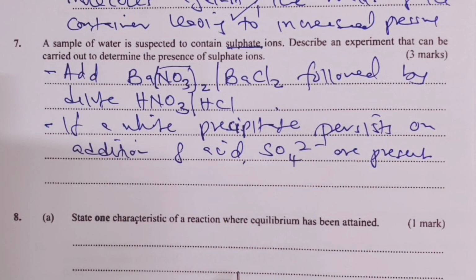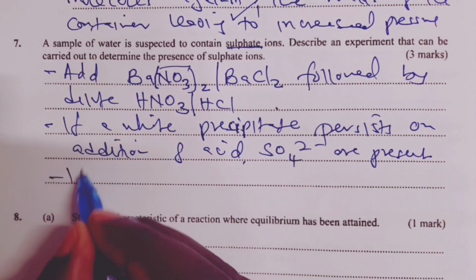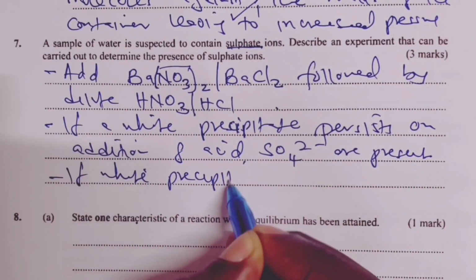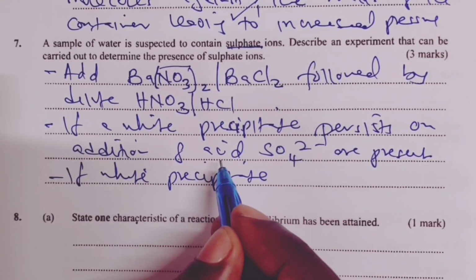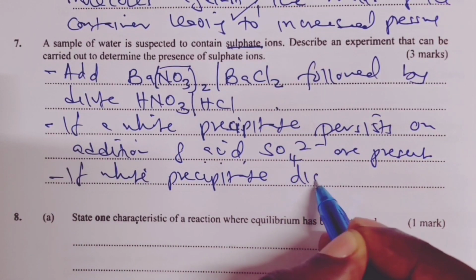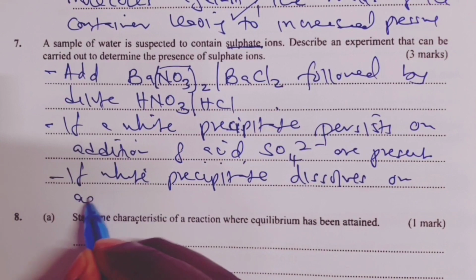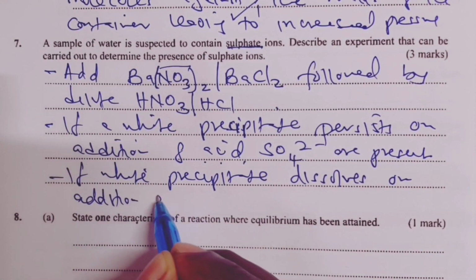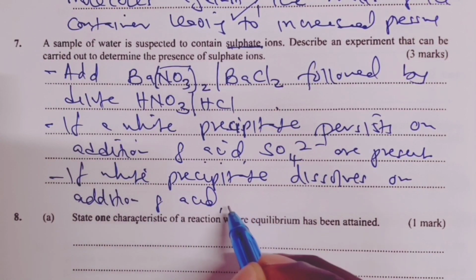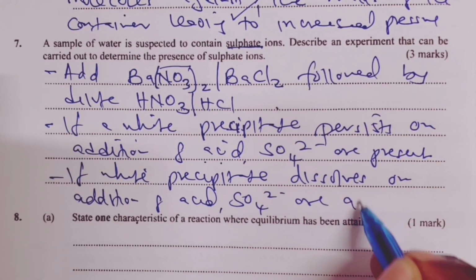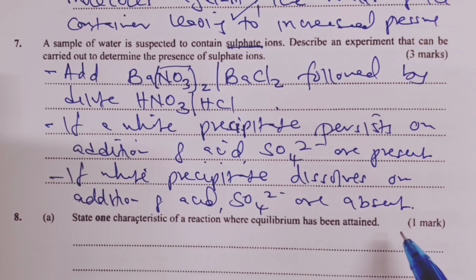But if our white precipitate dissolves on addition of acid, then sulfate ions are absent. We are told to describe an experiment to determine the presence.